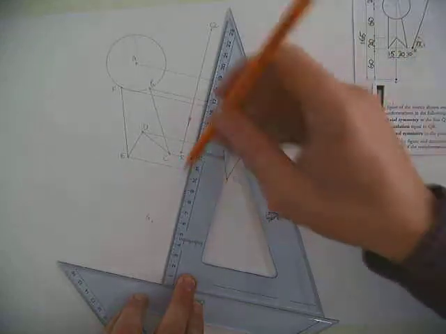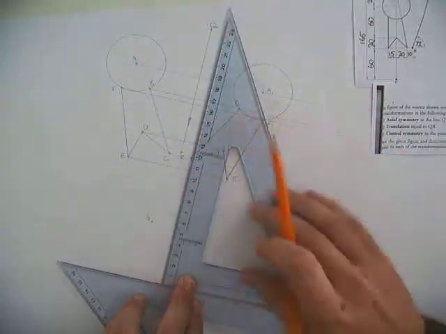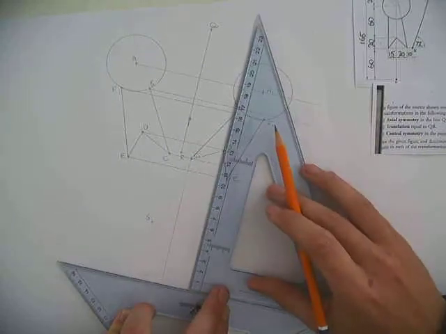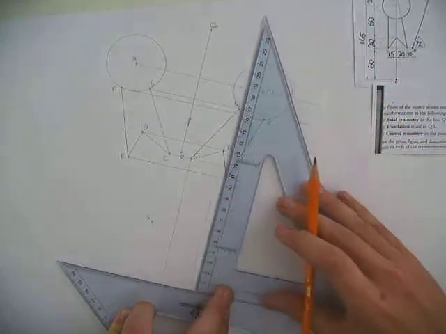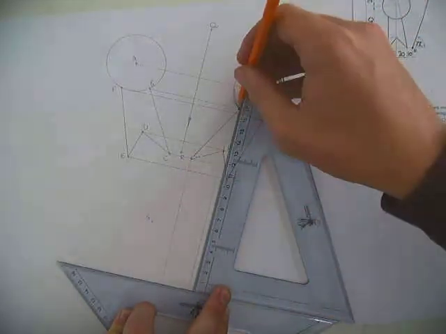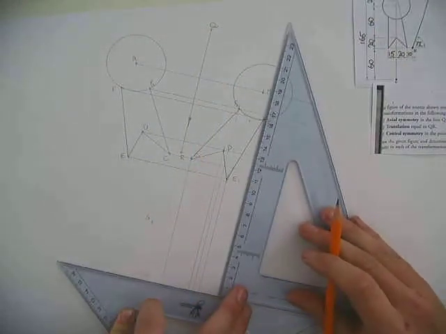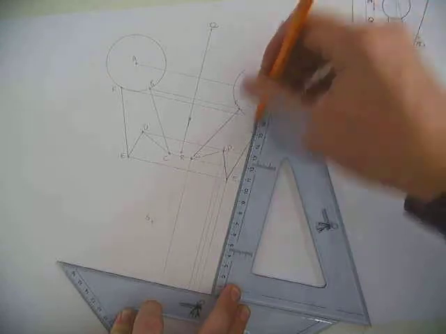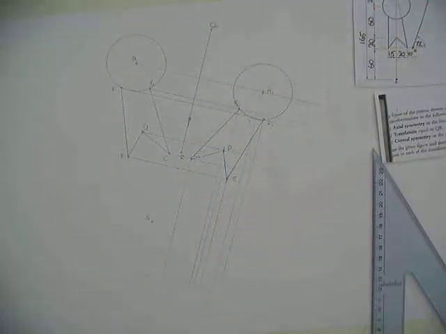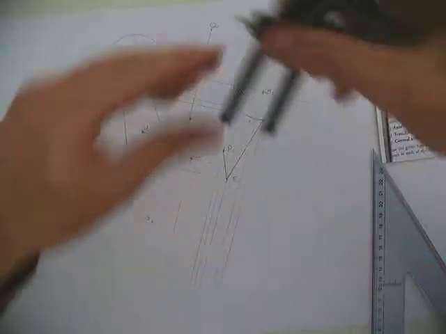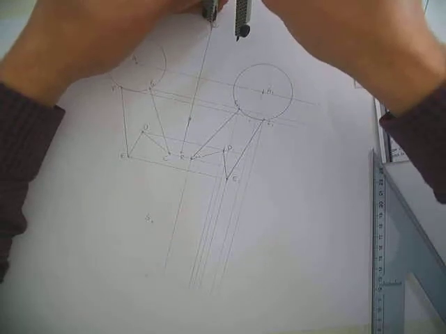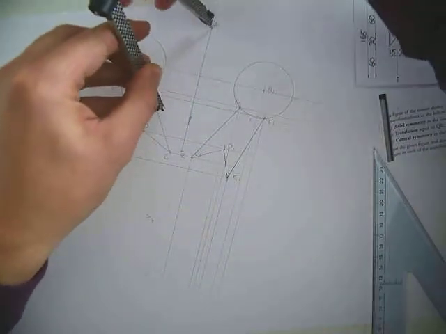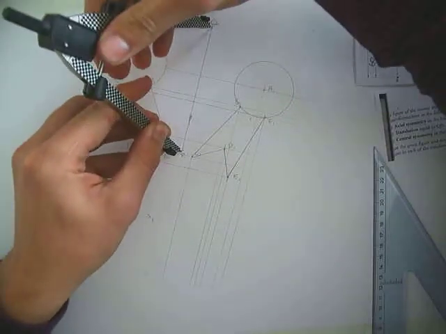and sliding that on top of my second set square, I'm going to transfer each point down that direction lightly, again, as these are construction lines. And along each of those lines, I'm going to set the distance QR using my compass, and I'm going to mark that length along each line.